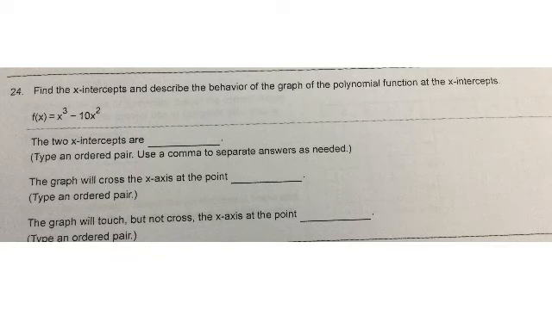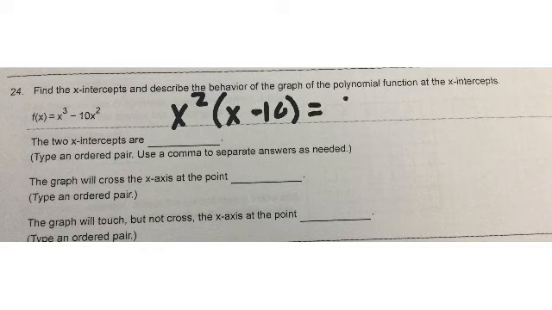Okay, so first we need to find the x-intercepts. So I would factor this. I would get the GCF. The GCF here would be x squared. Factor that out. That leaves you with x minus 10. And remember, x-intercepts happen when the y value is 0, so just plugging in 0 for y there.